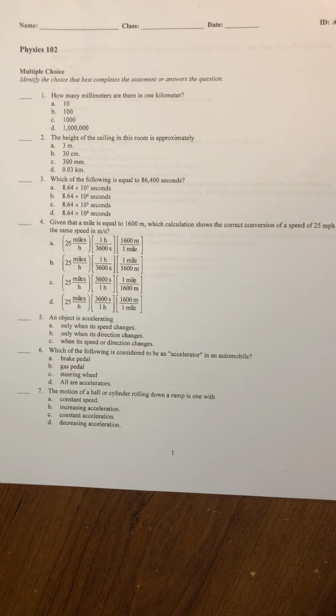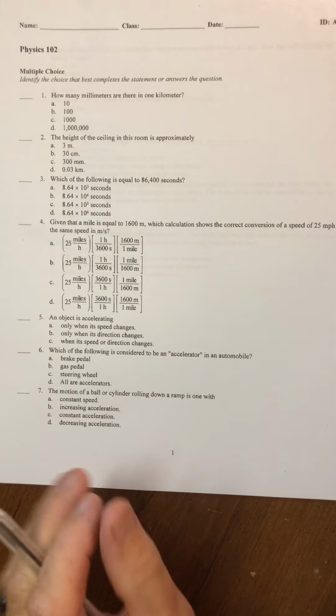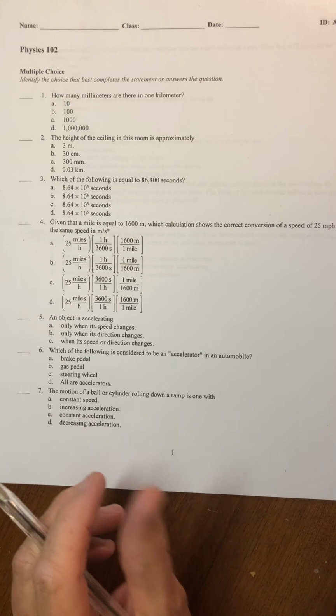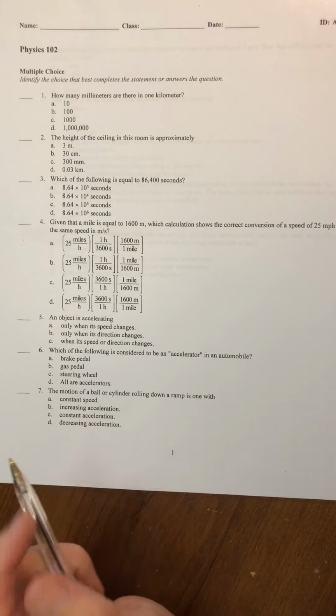Okay, hello and welcome. I thought I would, as I mentioned earlier, instead of doing the lab, go ahead and do a little video of kind of the thinking process of running the test. So I'll break it into two parts. Let me do the multiple choice first. And so let's begin here with number one.